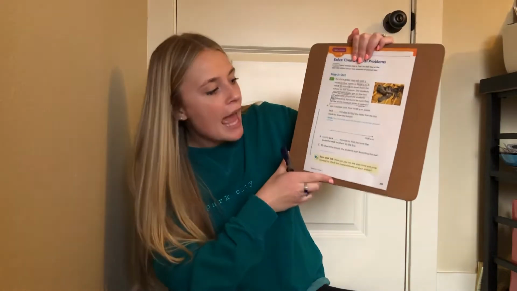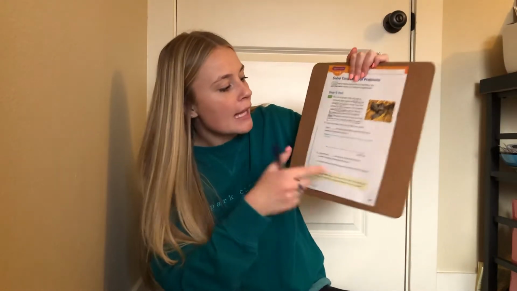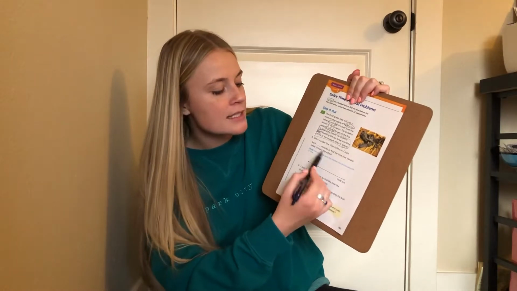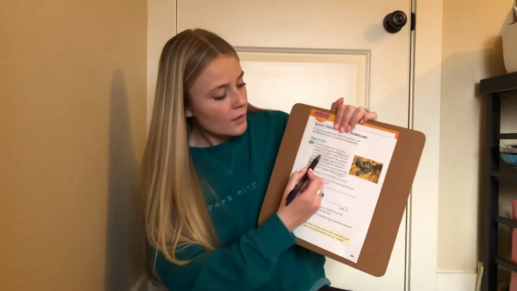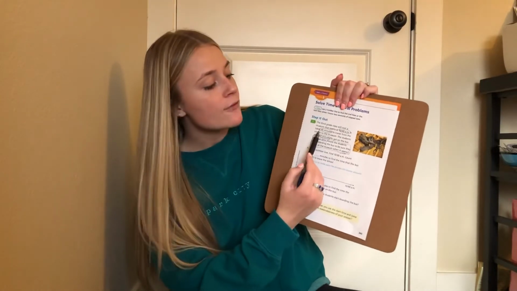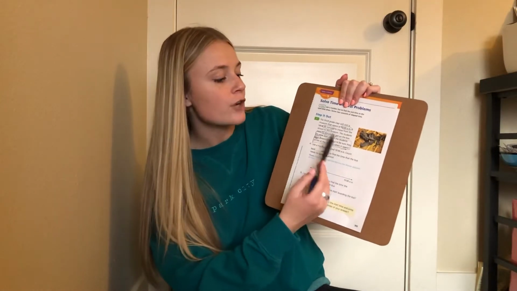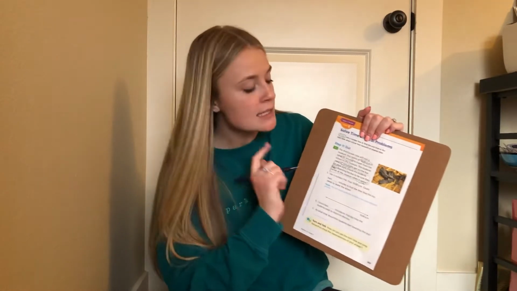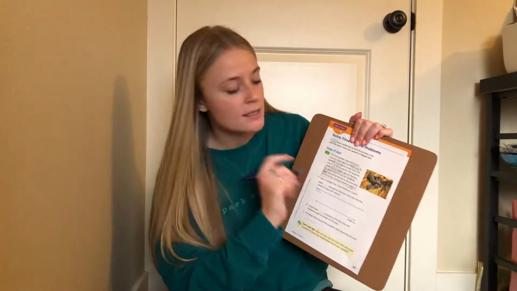Find 10 a.m., then count back blank minutes to find the time that the bus needs to leave the school. So I know that it takes 45 minutes to travel from the school to the museum, and that it takes 12 minutes to get on the bus.